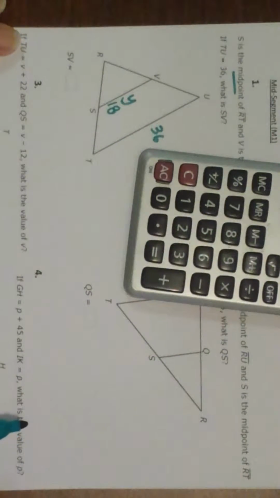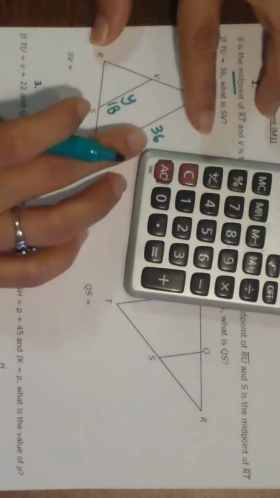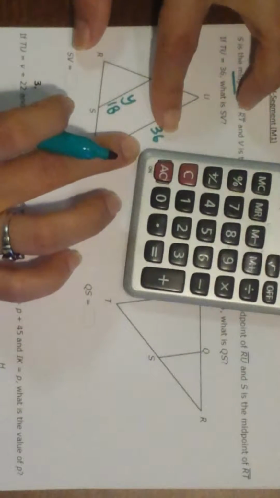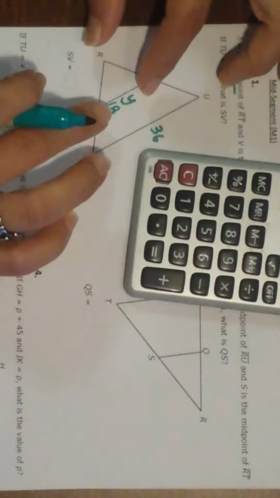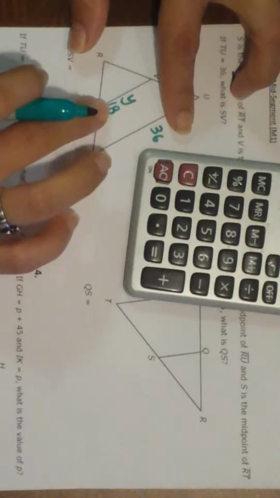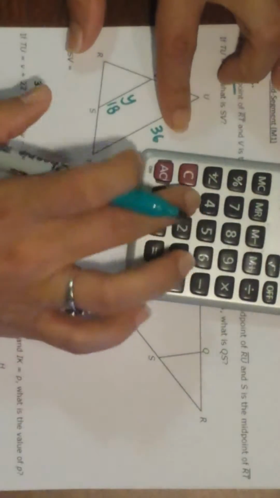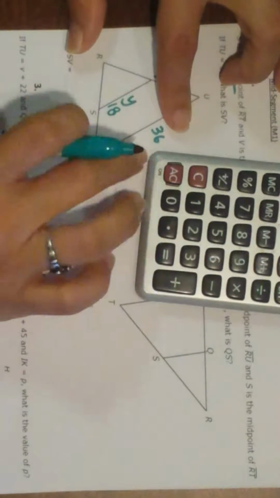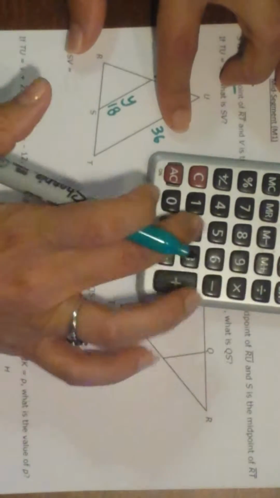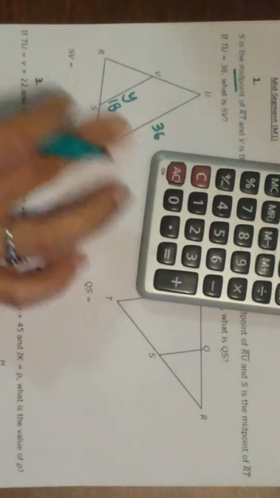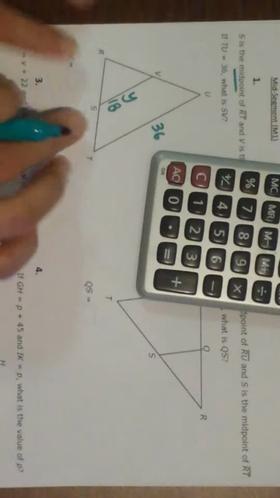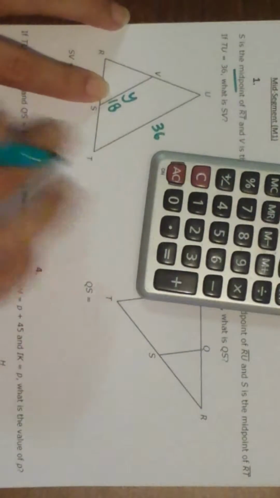Y is going to be 18. So you can look at it as this is half of this, or you could look at it as this is double this. So you go 18 times 2 to get 36, and you go 36 divided by 2 to get to 18. You need to know how to do it both ways, because if they give you 18, you need to know how to get to 36.